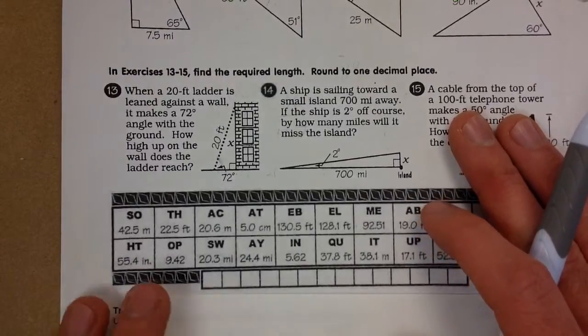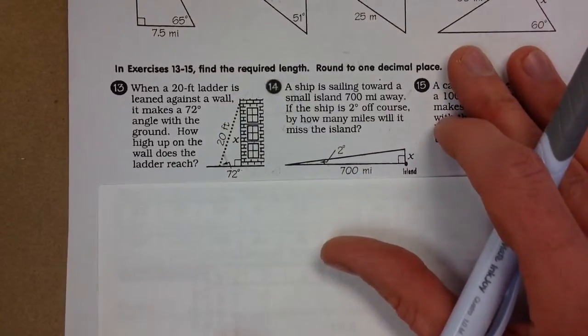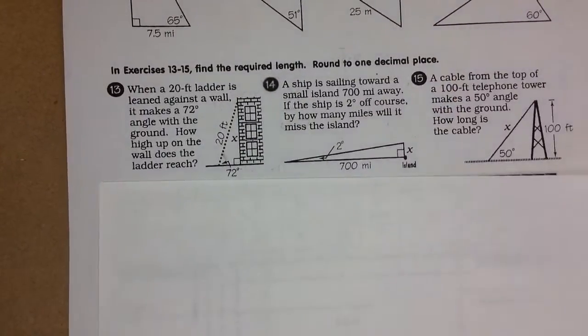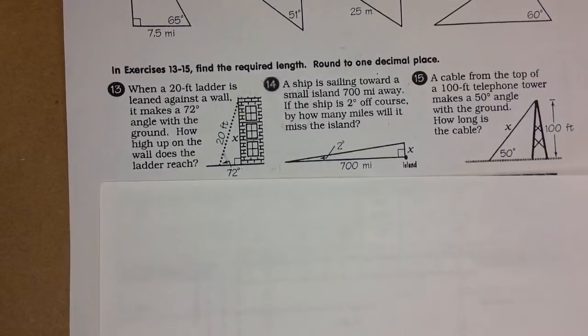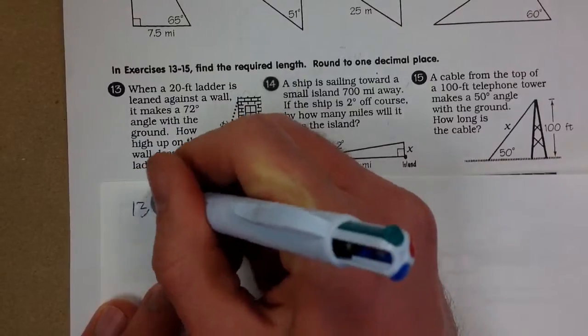Random person, Alexandra. Which trig function would you use for number 13? Don't worry, we'll get her. Vicky, what trig function for number 13?